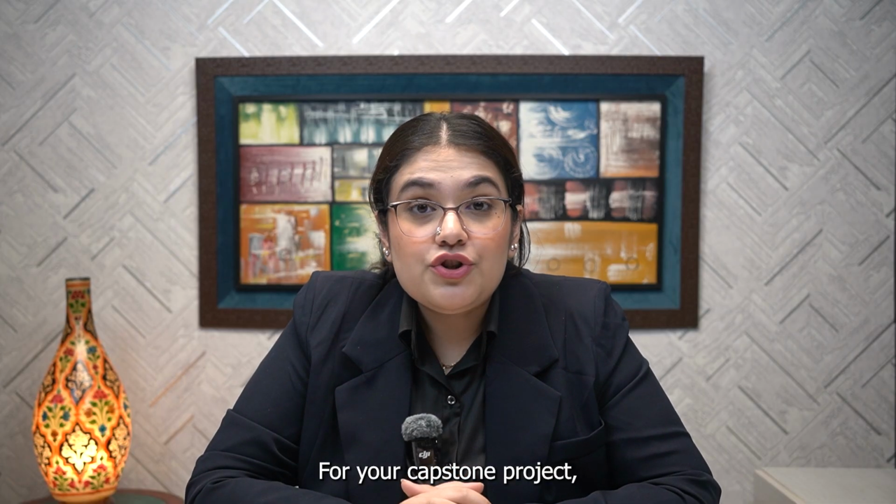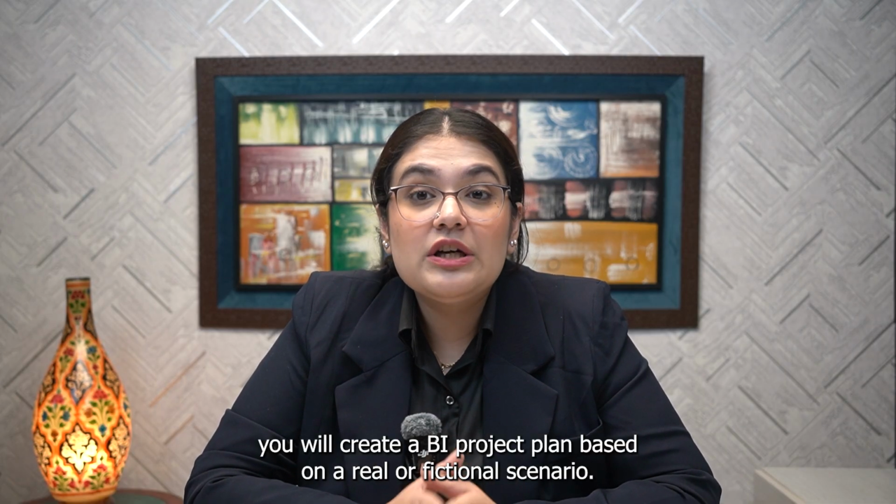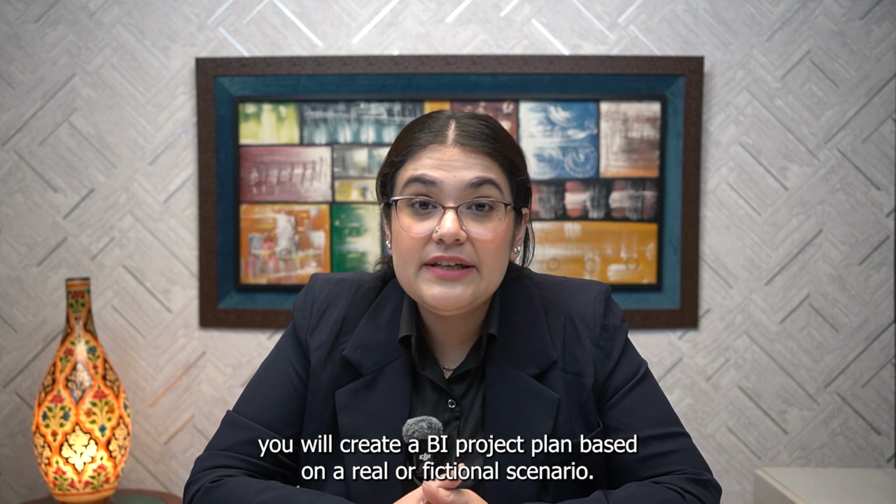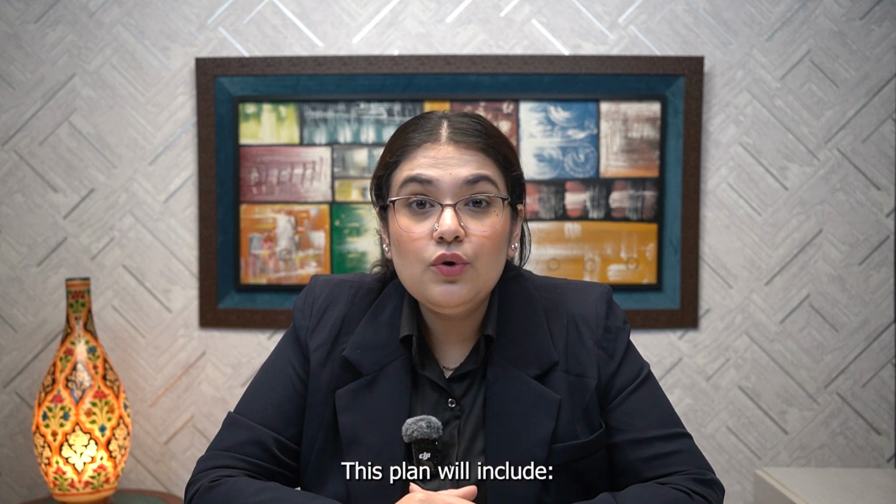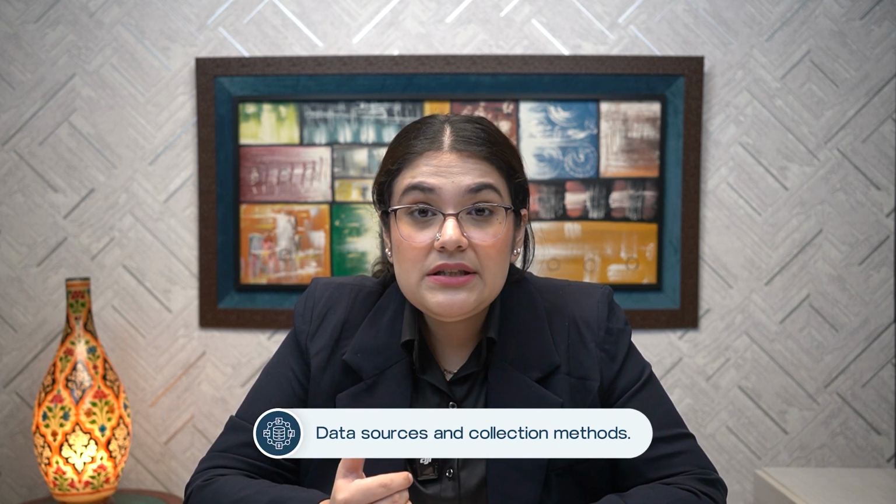For your capstone project, you will create a BI project plan based on a real or fictional scenario. This plan will include objectives and scope, data sources and collection methods, a data model or schema, sample visualizations and dashboards, and a summary of actionable insights and recommendations.